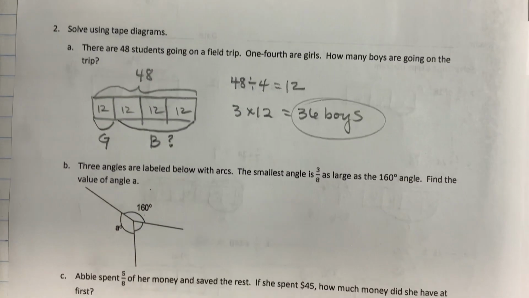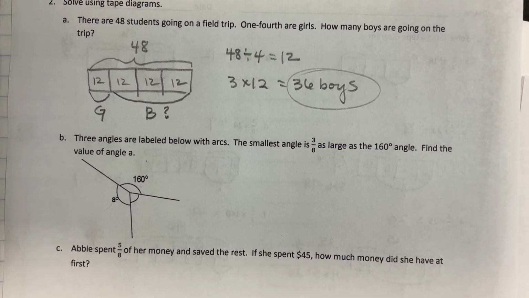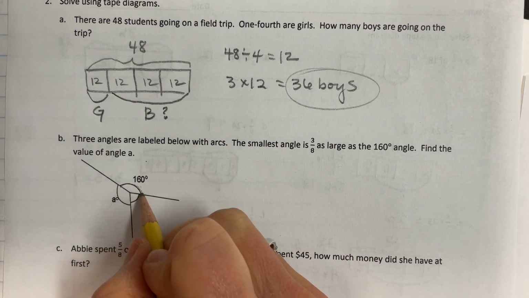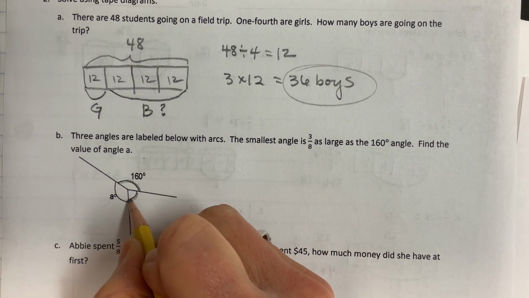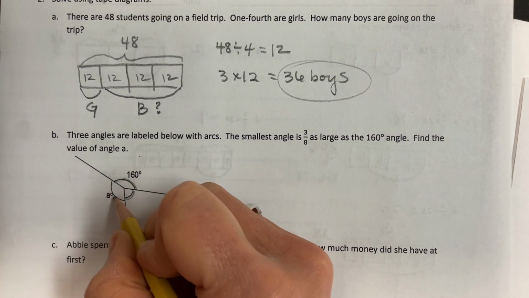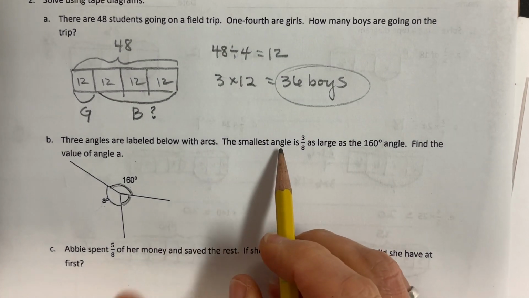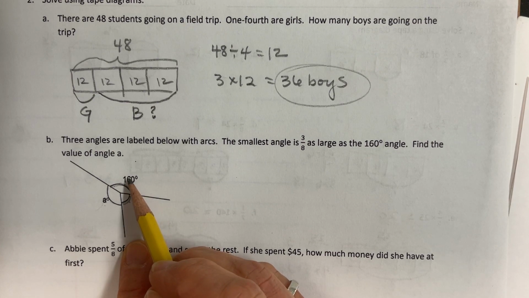This next one is a challenge, and I love it. I love geometry. Okay, I see angles and degrees. It says 3 angles are labeled below with arcs. Okay, that just means this, an arc. It's labeled this angle is 160. This angle, I don't know. It's a little one. And this angle is A, angle A. All right. The smallest angle, which is this one, is 3/8 as large as the 160-degree angle. Find the value of angle A.